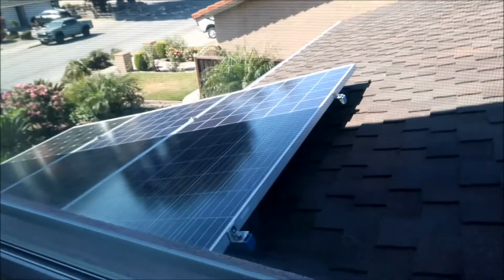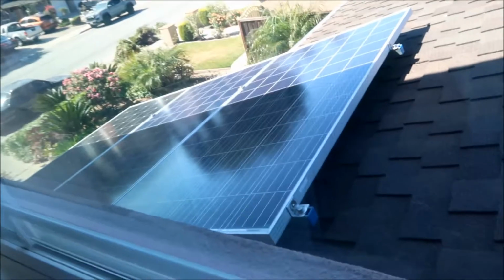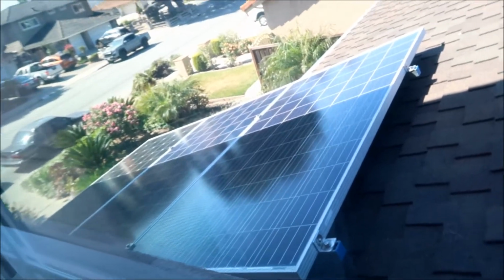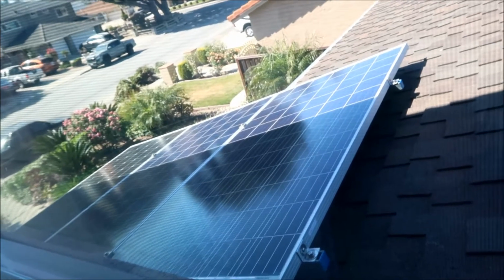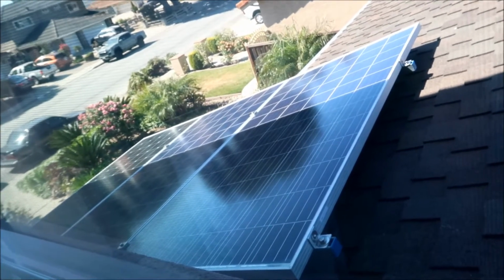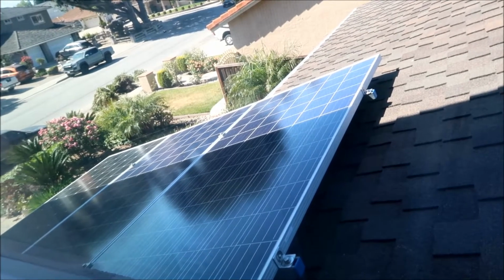Okay, so that's a no-go. What I learned is that any kind of shade on the solar panel will bring it down. That's probably a reason not to have too big a solar panel, because if any part of the solar panel is in the shade, it will not make any power.